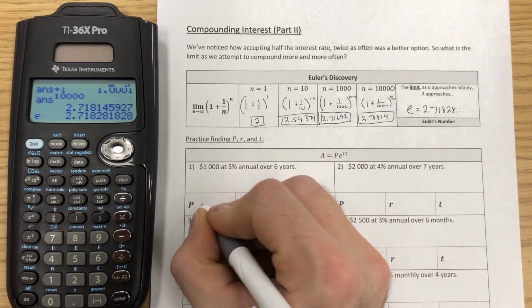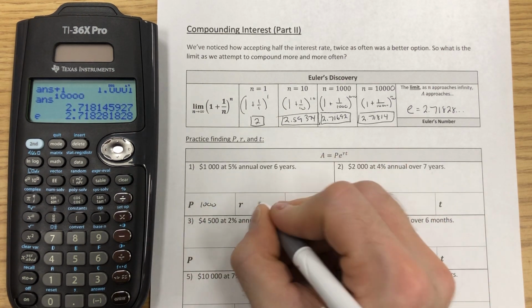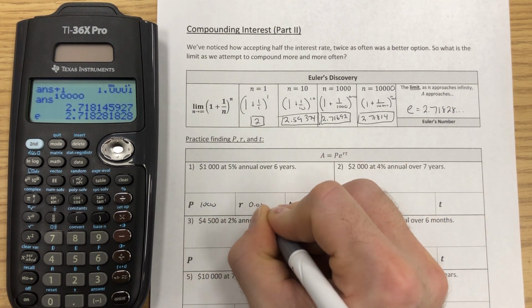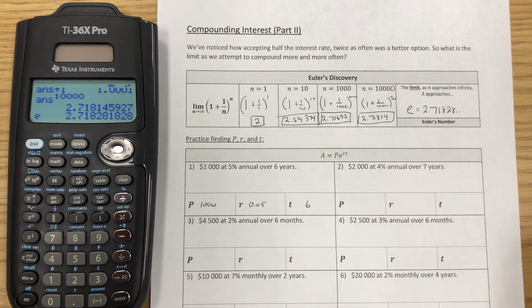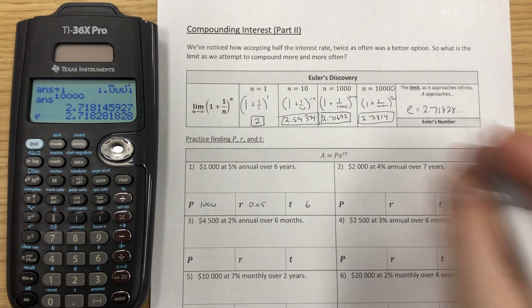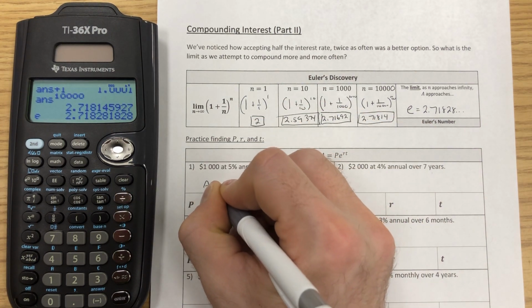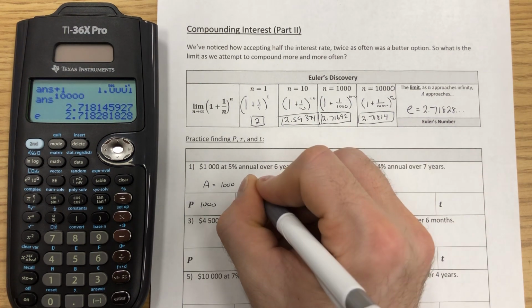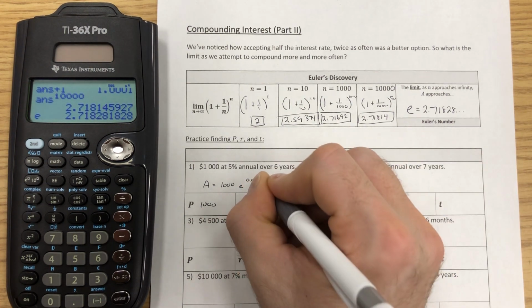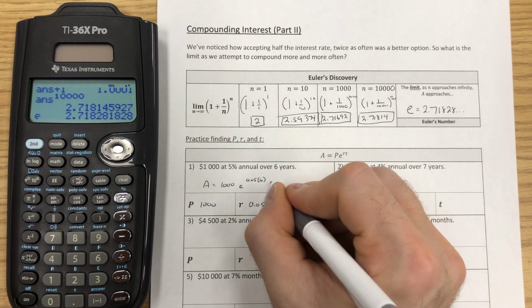So if I have $1,000, that's my principal, at a 5% annual rate, so 0.05, over 6 years. My time is 6. I could plug that in and say the amount I get back is going to be equal to 1,000 times e to the 0.05 times 6.